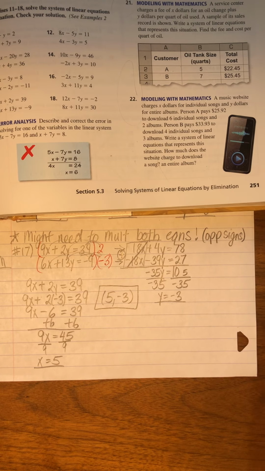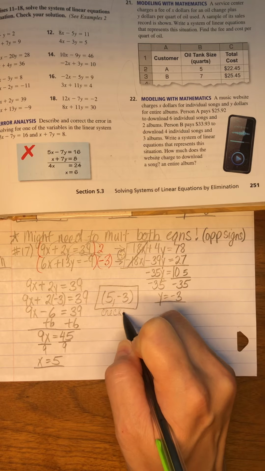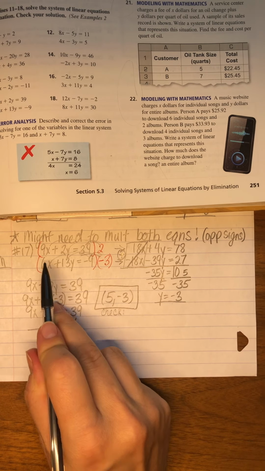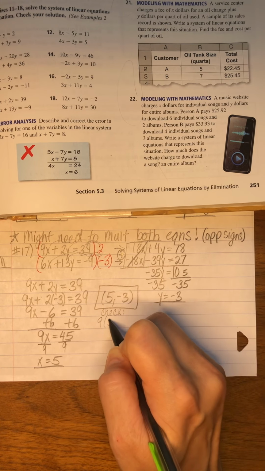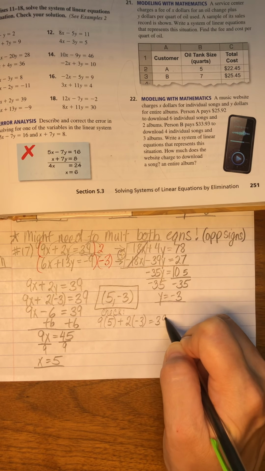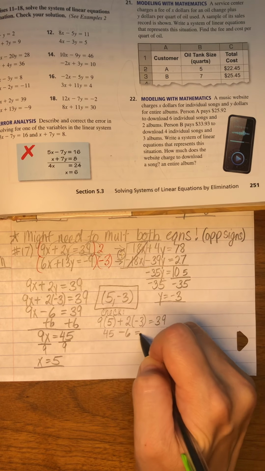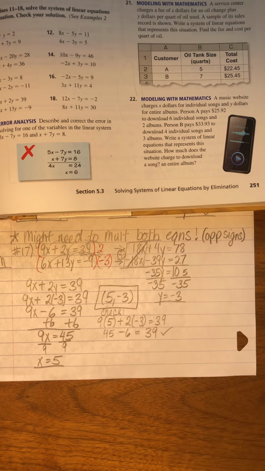Okay, for something like this, it's definitely worth your time to check your work because we did so much work in this problem. Let's take the time to check it and make sure that it actually does come out correct. Let's do our check. We're going to do the first equation. Let's plug it in. 9 times 5 plus 2 times negative 3 equals 39. This would be 45 minus 6 equals 39. Yep, that one is correct.